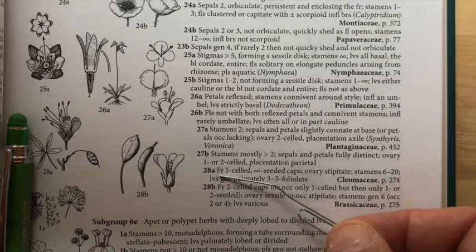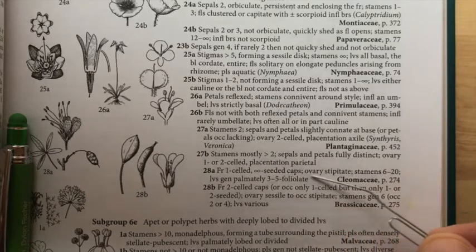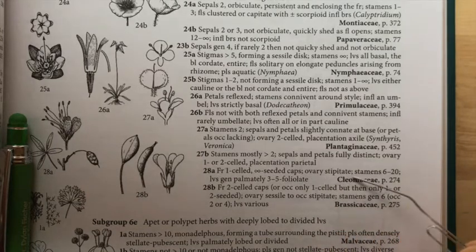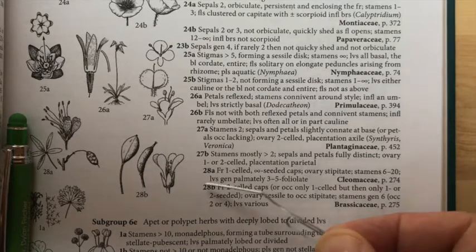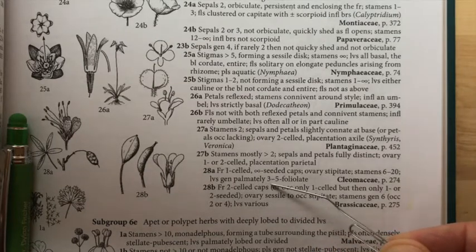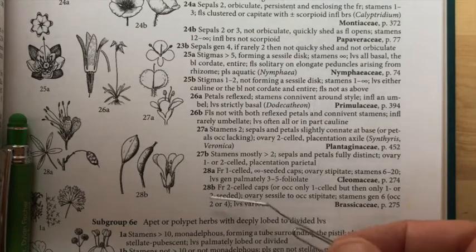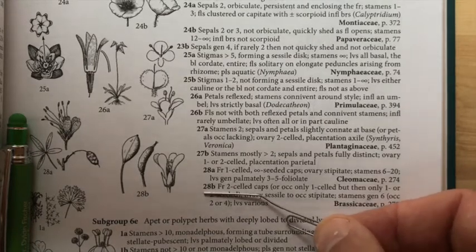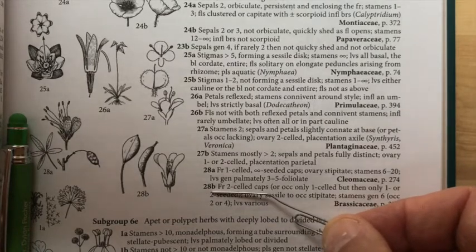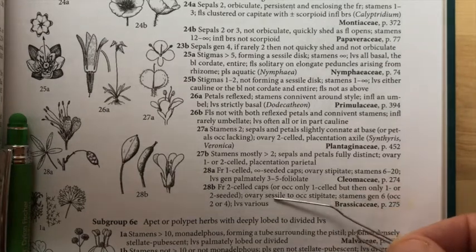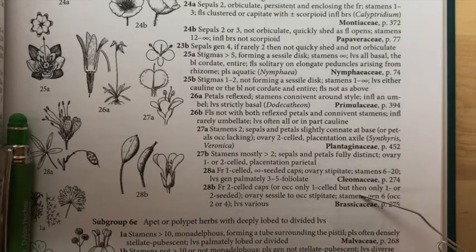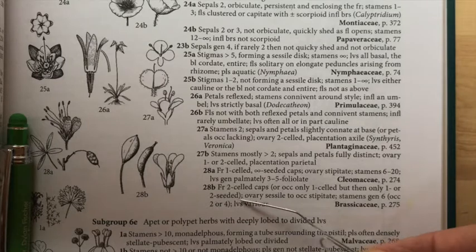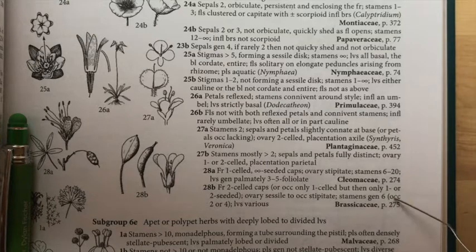28A, fruit a one-celled, one-seeded capsule, ovary stipitate, stamens 6 to 20, leaves generally palmately 3 to 5 foliate. This is a tough key here, as 28B says fruit a two-celled capsule or occasionally one cell, but then only 1 or 2 seeded, ovary sessile to occasionally stipitate. Stamens generally 6, occasionally 2 to 4, leaves various.